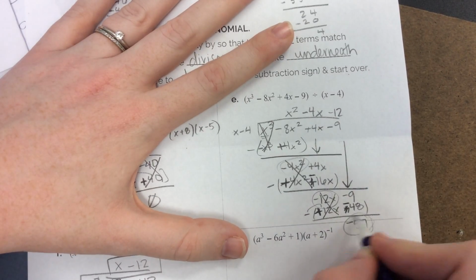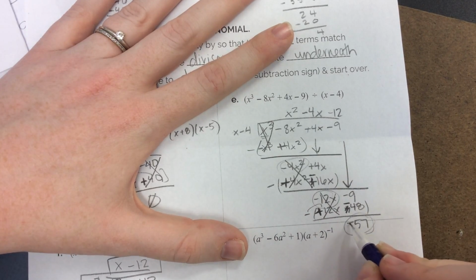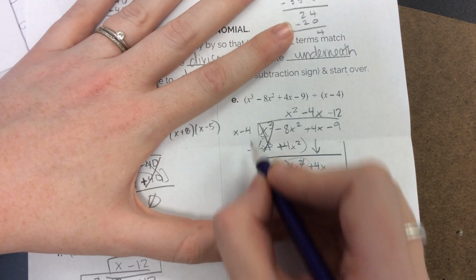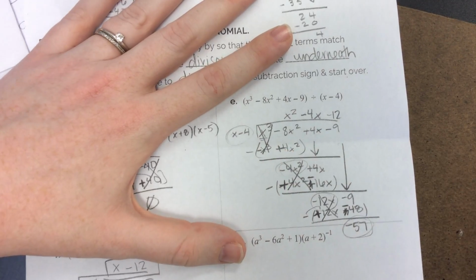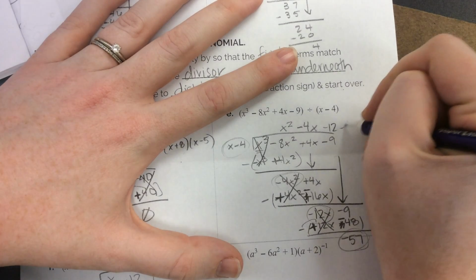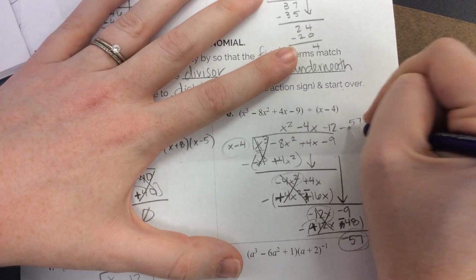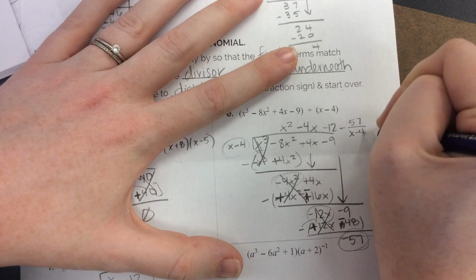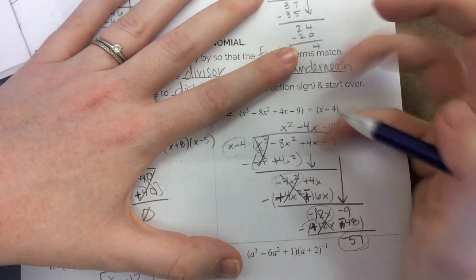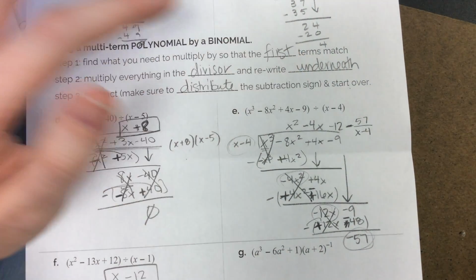So this is a remainder, which means I have negative 57 that still needs to be divided by this x minus 4. So we're going to write it as a fraction. So we'll write minus 57 divided by x minus 4. Okay, let's do one more.